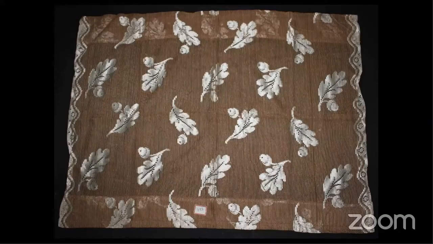These are the types of textiles in the Junagadh Museum collection. Beautiful embroidery work on the sari.